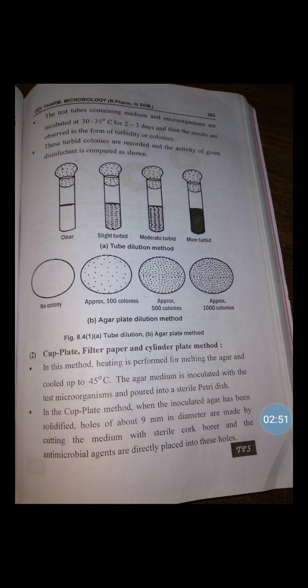Here we can see the turbidities or colonies in different test tubes. These turbid colonies are recorded and the activity of the given disinfectant is compared as shown. The first test tube shows clear, the second is slightly turbid, the third is moderately turbid, and the last shows higher turbidity.